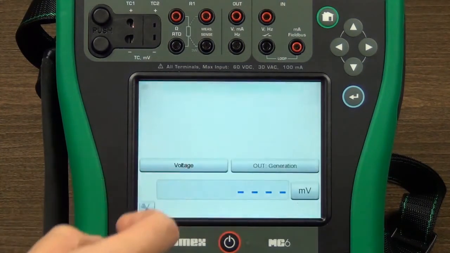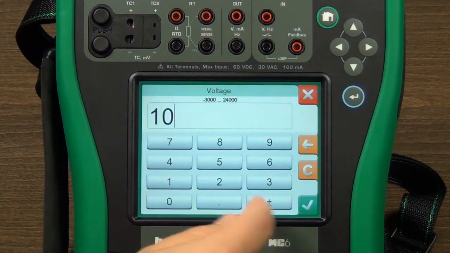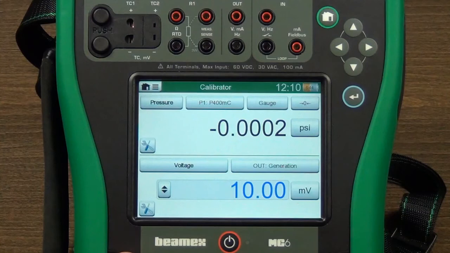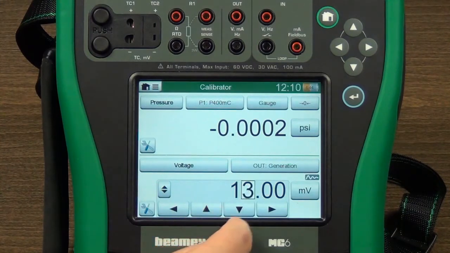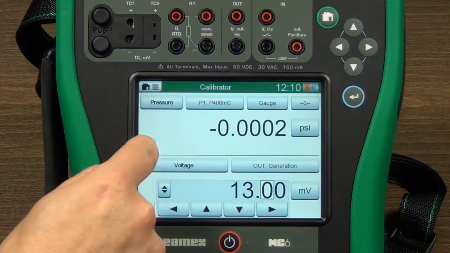When you select generation, a number entry screen will appear when touching the value. The spinner functionality allows you to easily adjust a generated value. With the Tools button, you can open various additional tools for measurement and generation.